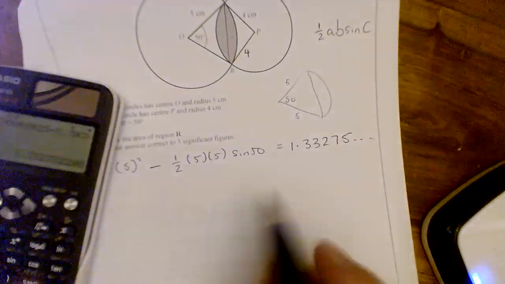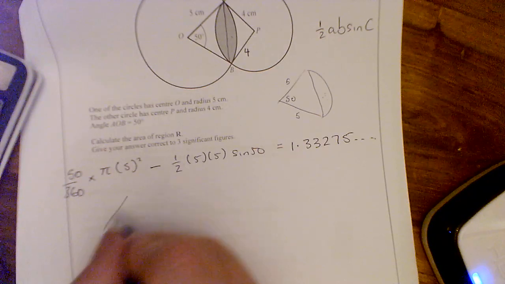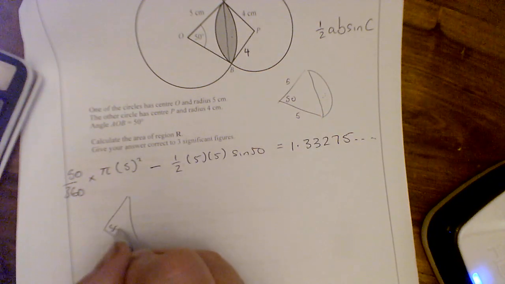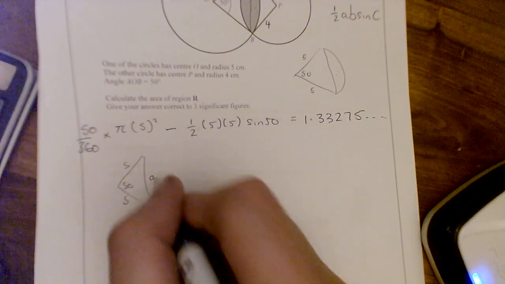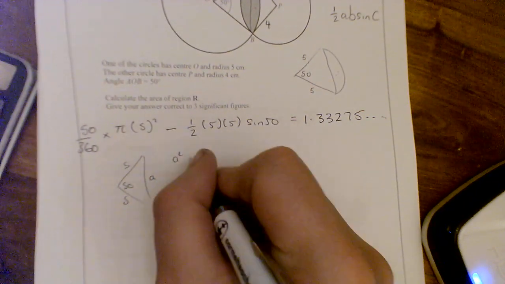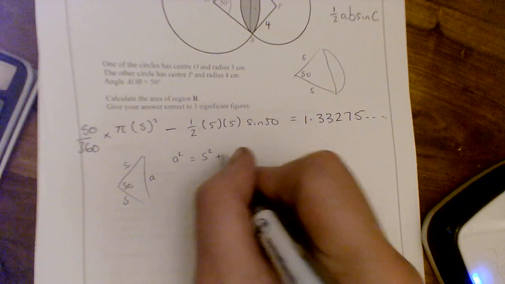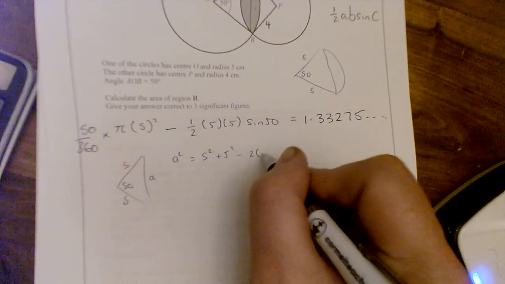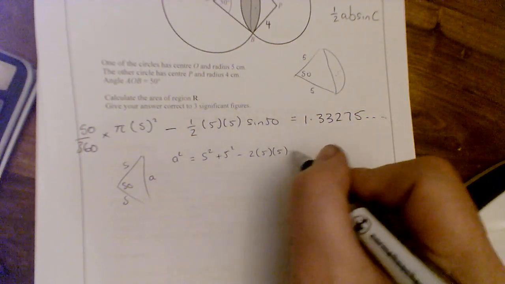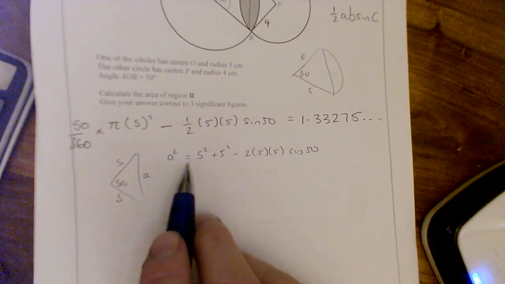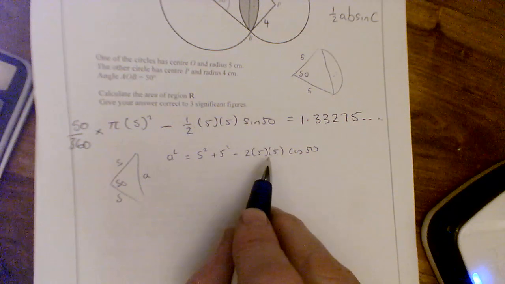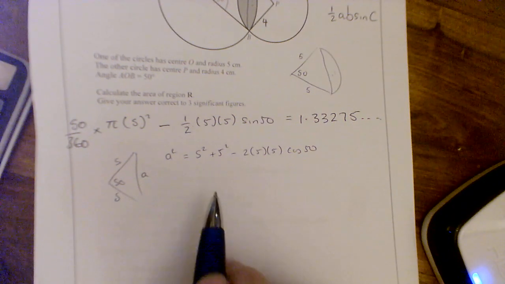Now, the way we're going to do that, if I concentrate on that triangle now, so there's my triangle with 50, 5 and 5. If I just use the cosine rule and call this A, then I'll get A squared equals 5 squared plus 5 squared minus 2 times 5 times 5 cos 50. So it's just the cosine rule: A squared equals B squared plus C squared minus 2BC cos A. This is a really difficult question.